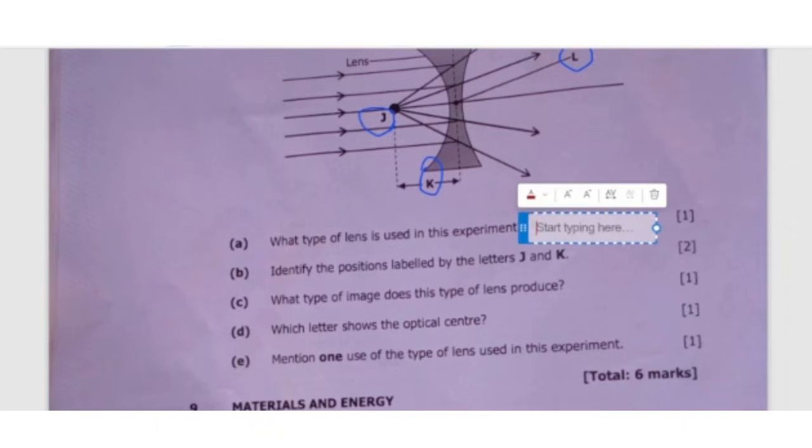So we can say concave or diverging lens. That's the name of the lens being used.